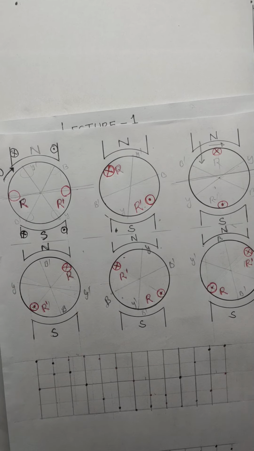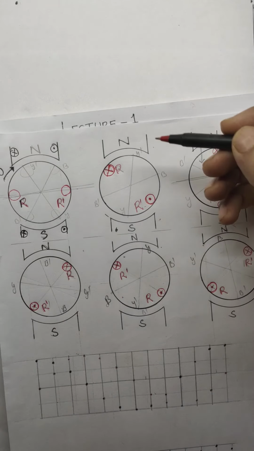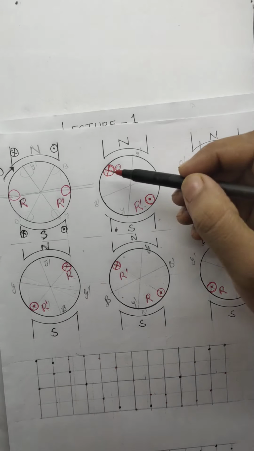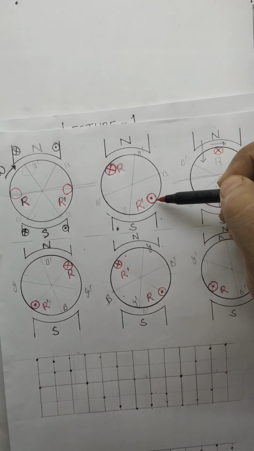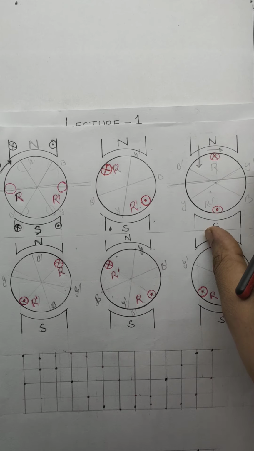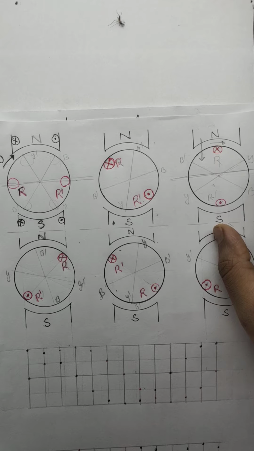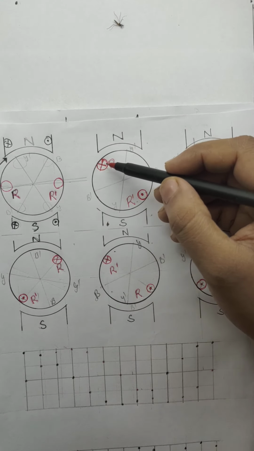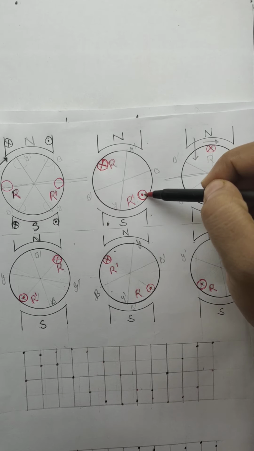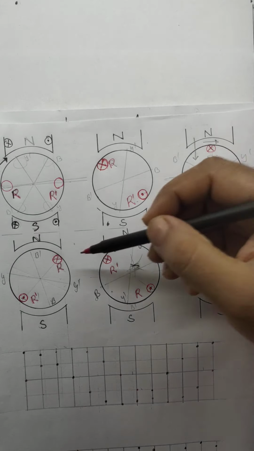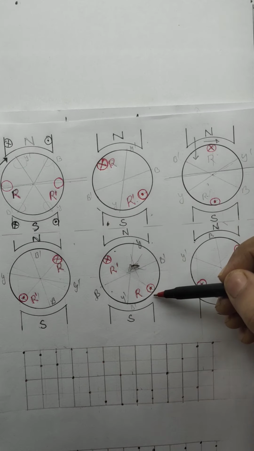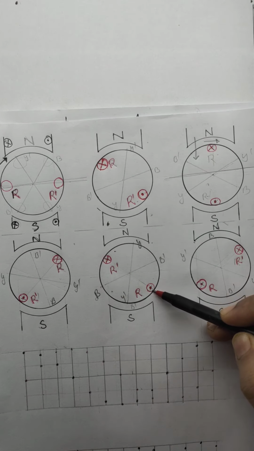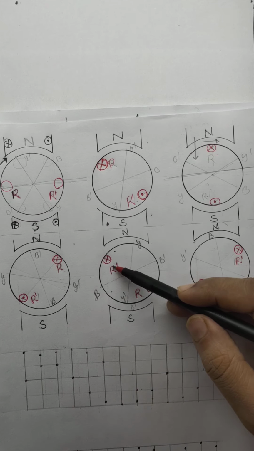So if you measure the voltage by connecting a voltmeter between R and R dash, let's say we call this potential positive, this one negative. There is no harm in calling it the opposite way also, but let's take a nomenclature where I take cross as positive. So at this location the potential is positive, here it is positive, here it is positive, but when you come here at this location, R is negative with respect to R dash.